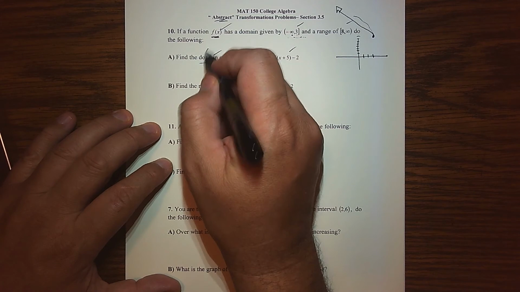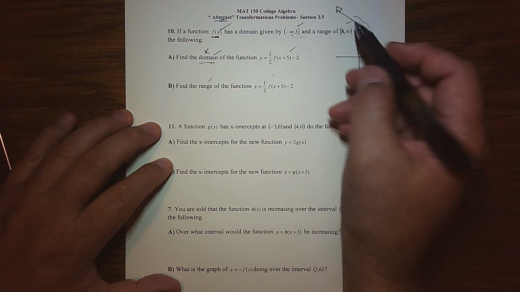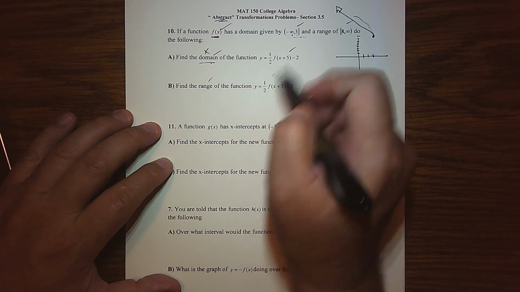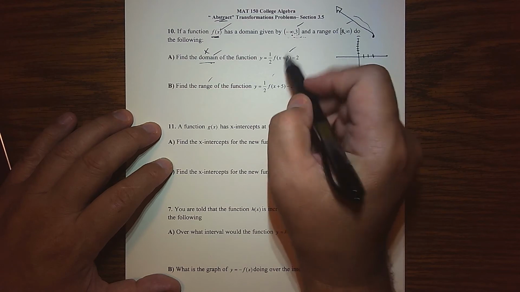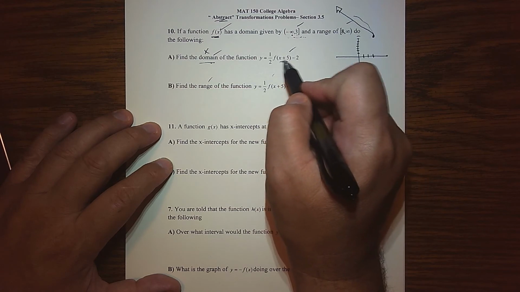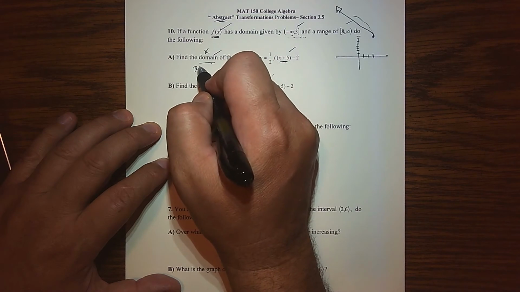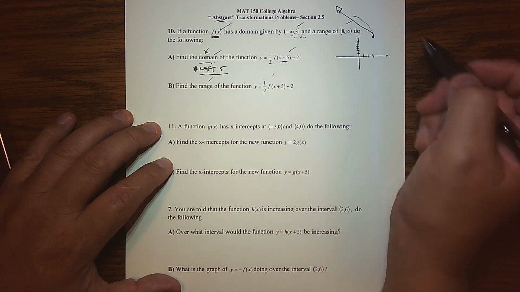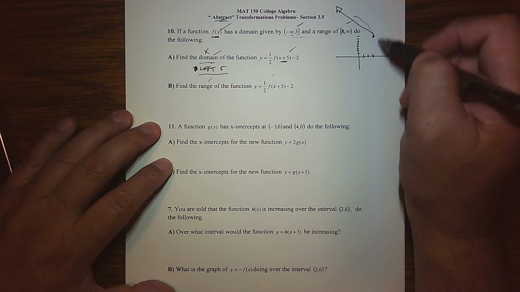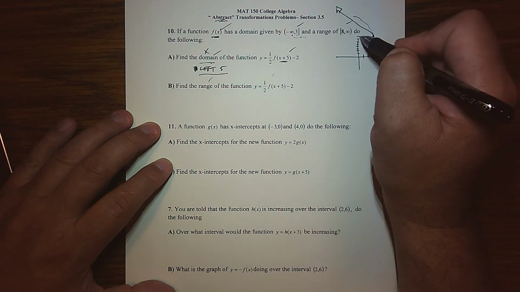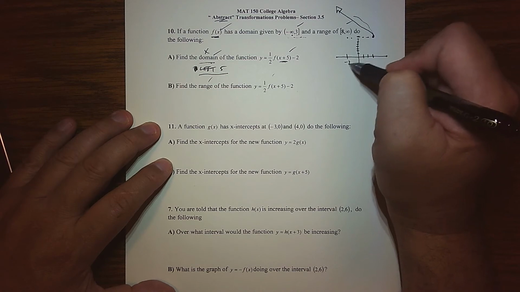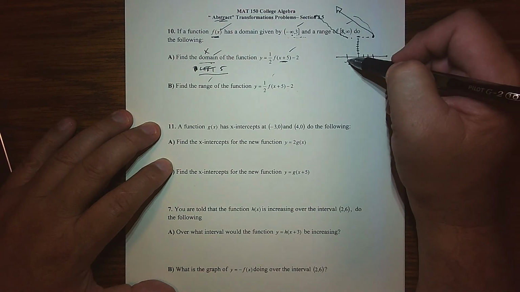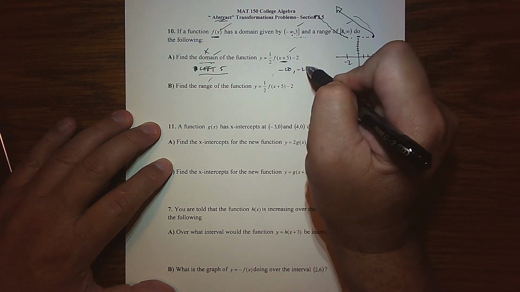Well, domain consists of all our x values. So how are our x values being manipulated? Well, looking at this, the 1/2 manipulates y values. Subtracting 2 manipulates y values. So the only thing that's manipulating the x is this plus 5. And that's basically making everything move to the left 5. Right? And so that means I'm going to take this picture and everything's going to move over 1, 2, 3, 4, 5. So the picture will be the same, but it's going to be moved over, and start from negative infinity to negative 2.